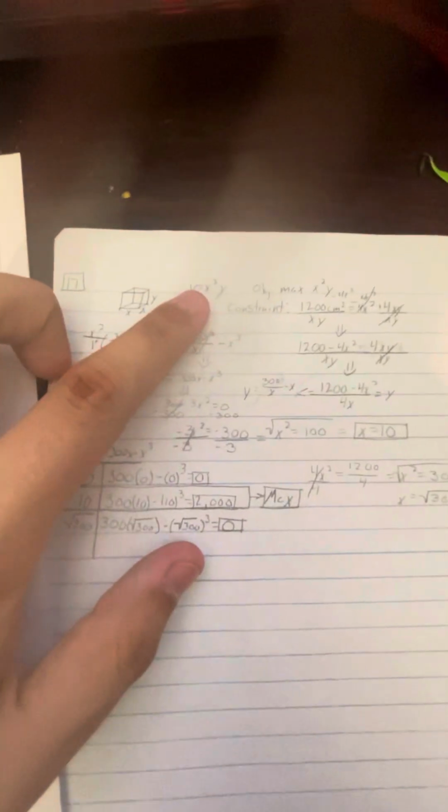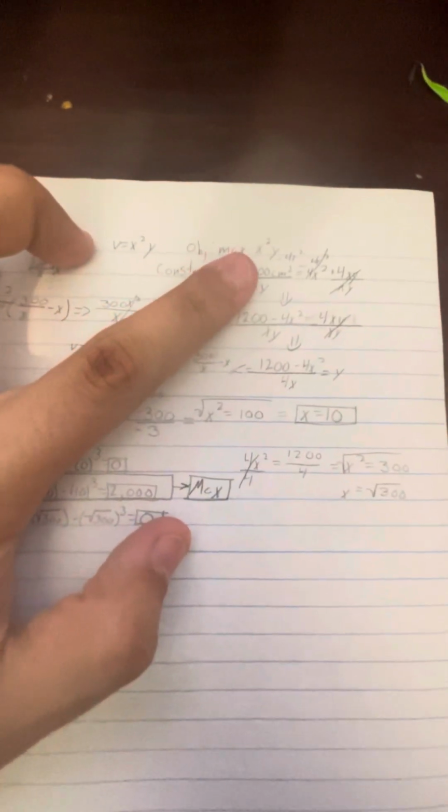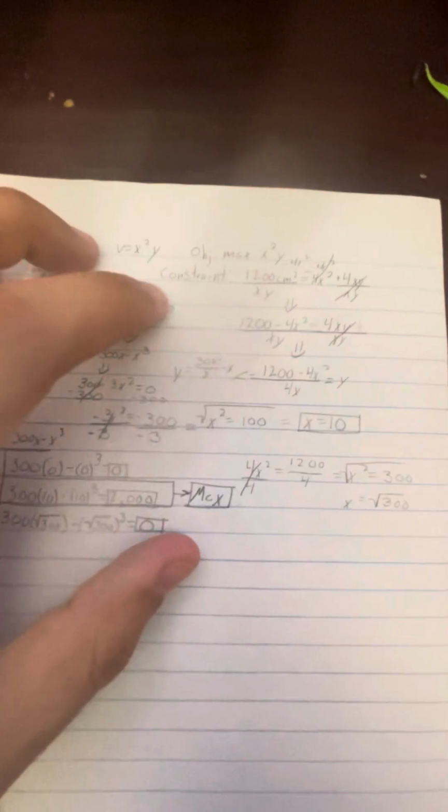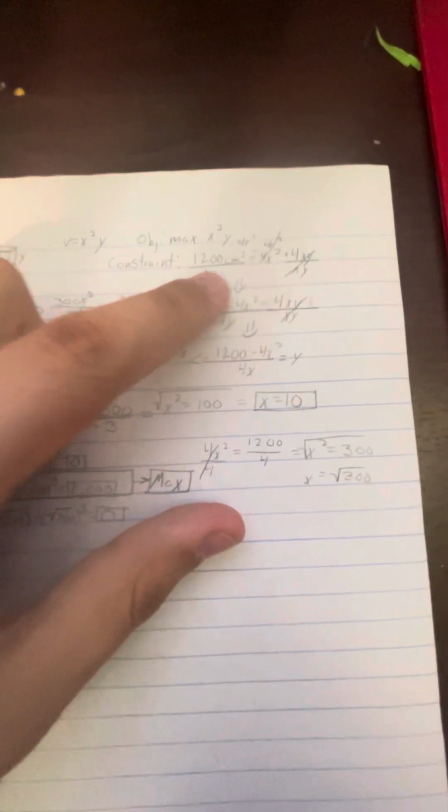So we pretty much already know we're looking for the volume of this box. And so that's simply going to be x squared times y. Now our objective is to maximize our x squared times y. And our constraint, since they only gave us 1200 centimeters of material, is going to be 1200. But we can get rid of that centimeter squared so it doesn't confuse us with the other variables.